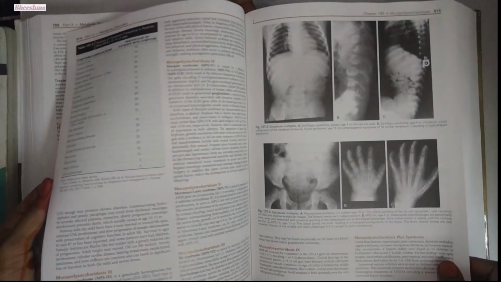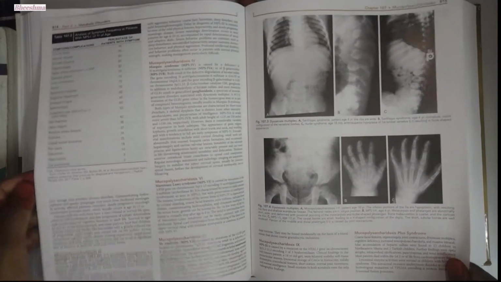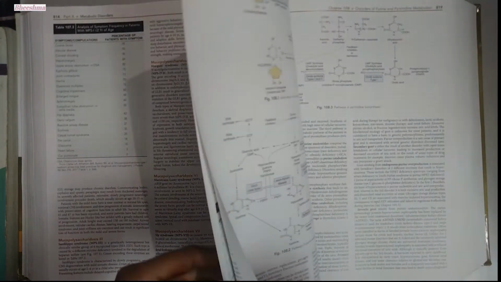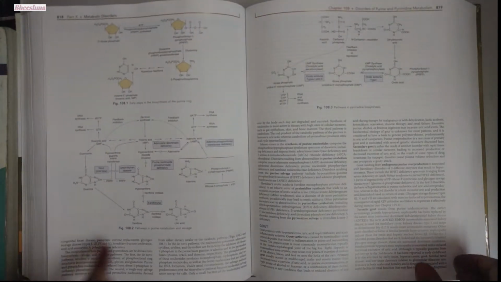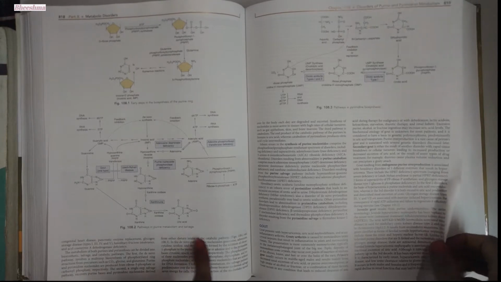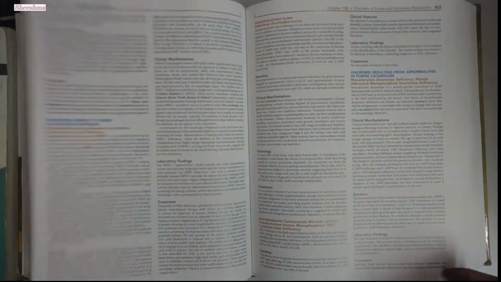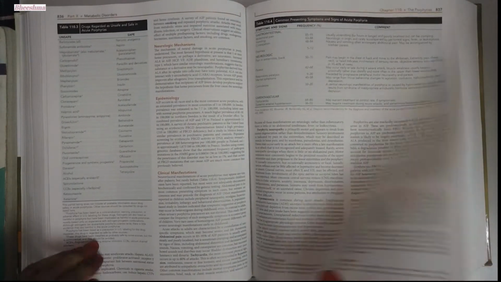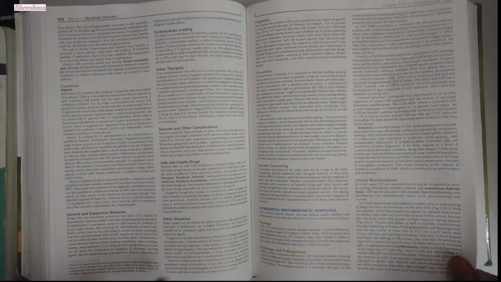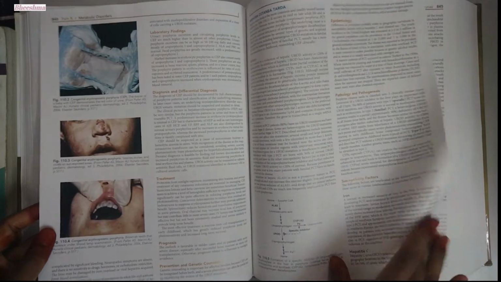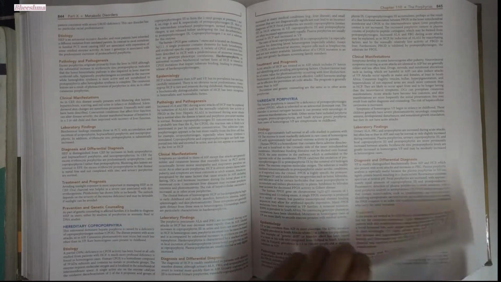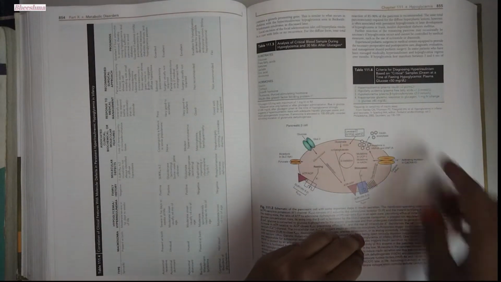Then about mucopolysaccharides. Then about pathways in purine metabolism and salvage, disorders of purine metabolism, purine and pyrimidine metabolism. Then about porphyria, like congenital erythropoietic porphyria. This diagram is given. Then about hypoglycemia.